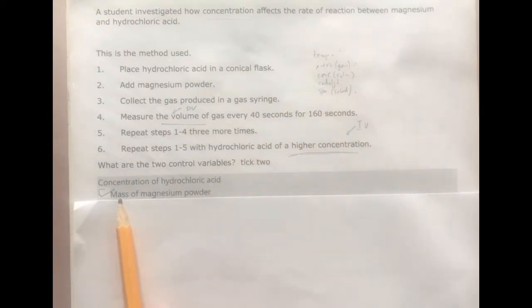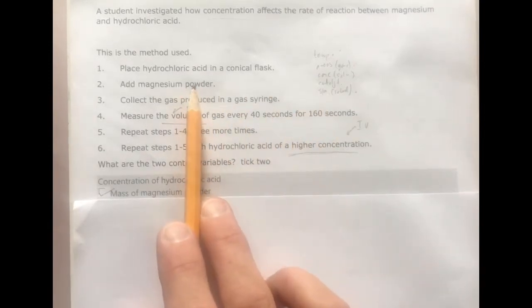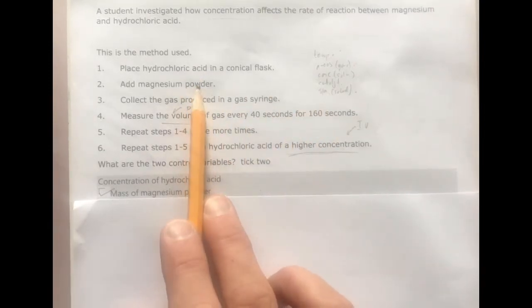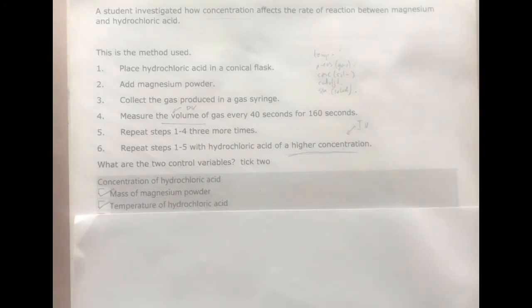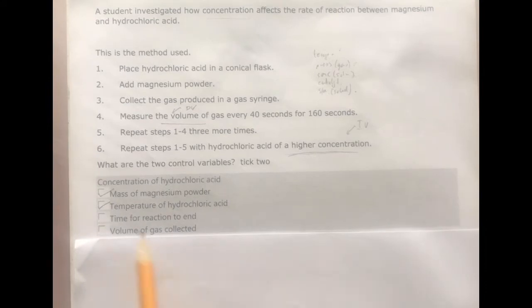But of course, if there is more of the powder, there would be a larger surface area because there's more of it. All right, so therefore, you have a faster rate. So you've got to keep the mass the same. Temperature, that's on our list. And the other two, time and volume of gas collected, well, that's a dependent variable. And that, of course, is linked to the concentration. So the higher the concentration, the quicker it would be.